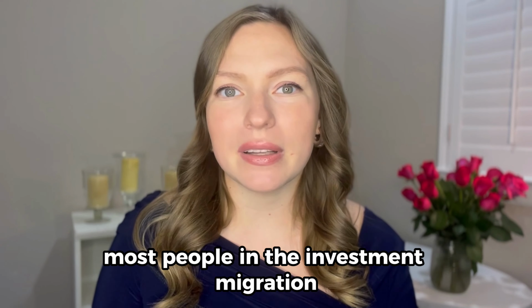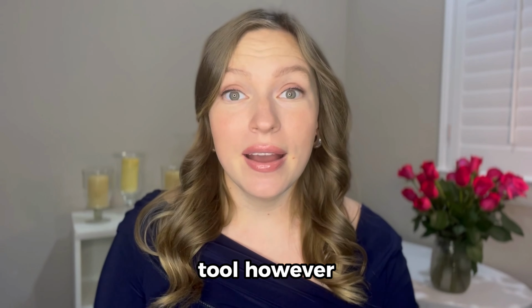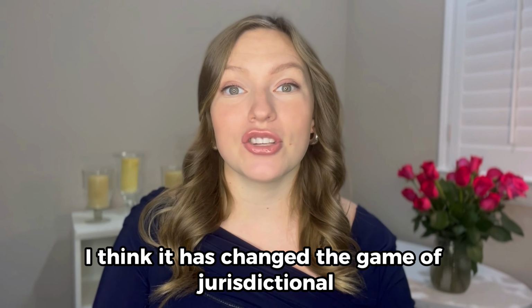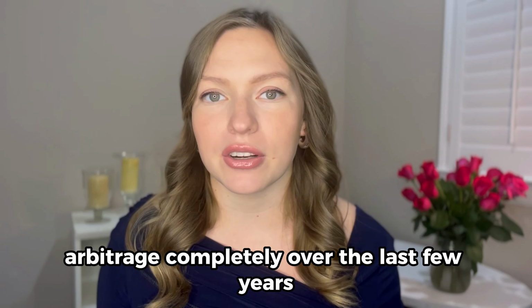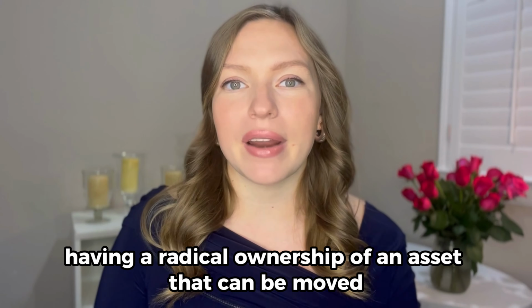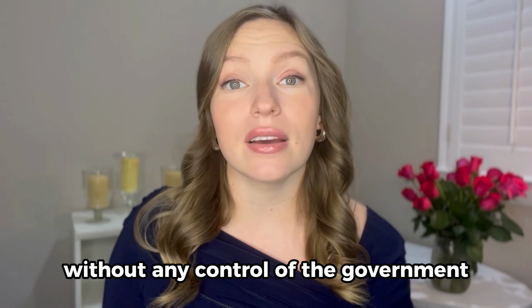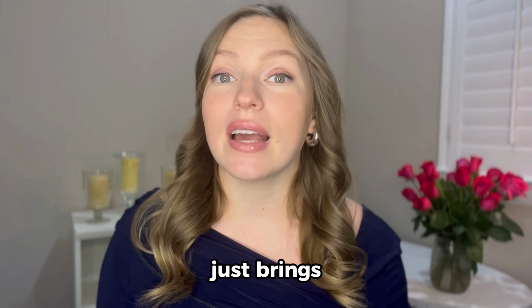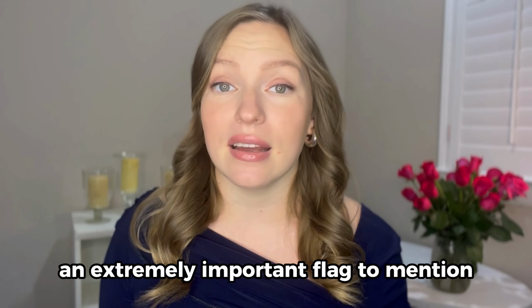Bitcoin. Most people in the investment migration industry do not see it as a flag theory tool. However, I think it has changed the game of jurisdictional arbitrage completely over the last few years. Having a radical ownership of an asset that can be moved in a completely borderless manner without any control of the government just brings a huge amount of power back to the individual, and I think this is an extremely important flag to mention.